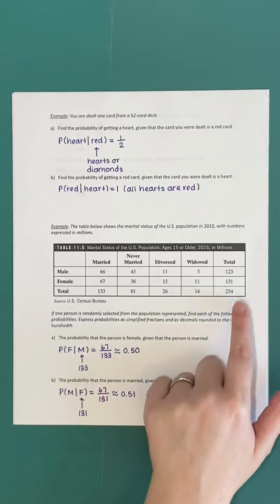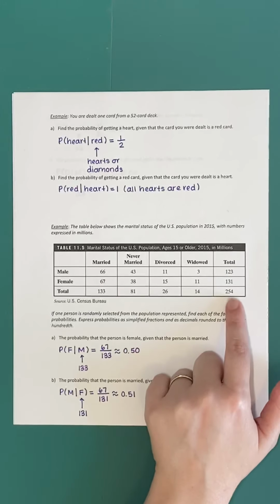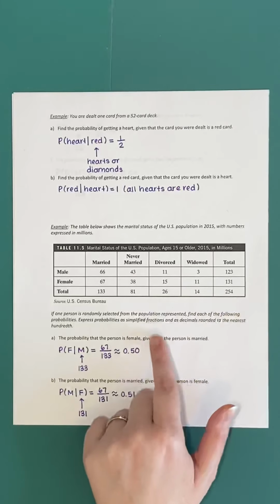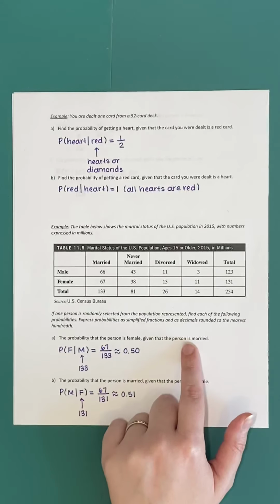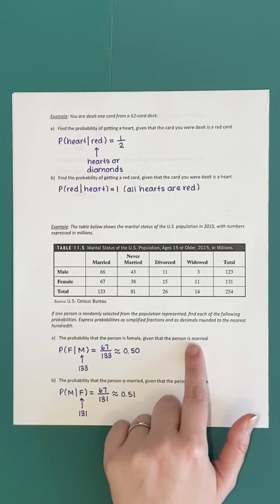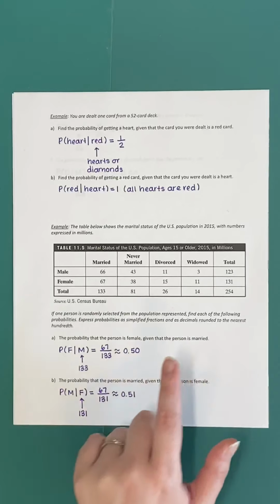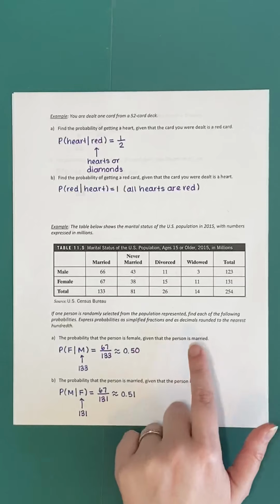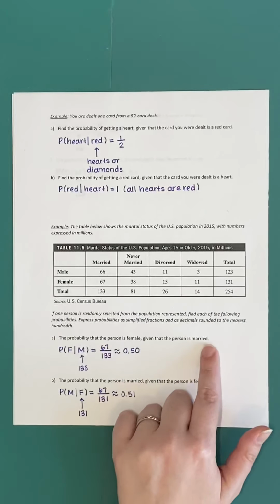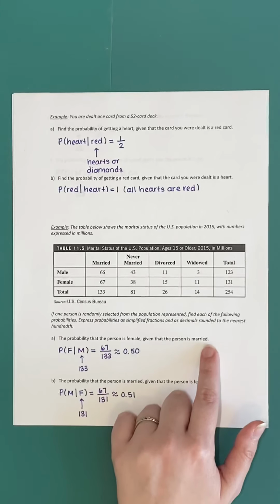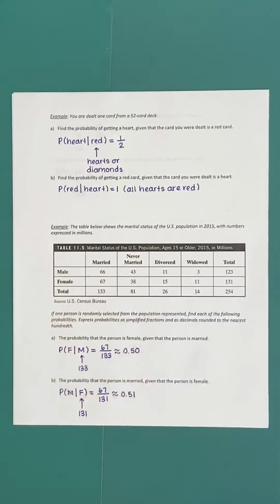So we've restricted the sample space of 254 million to only the individuals representative of what happens once we allow that first event to occur. In other words, we're only looking at the married people rather than the whole group of 254 million. We're restricting our sample space to this smaller subset within the set of the sample space as a whole.